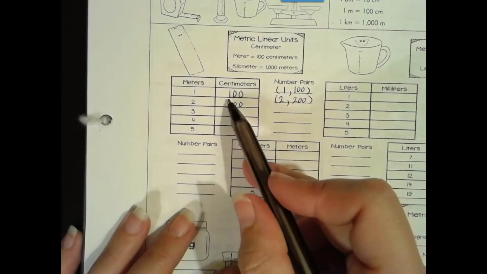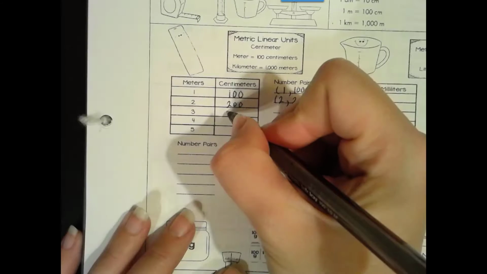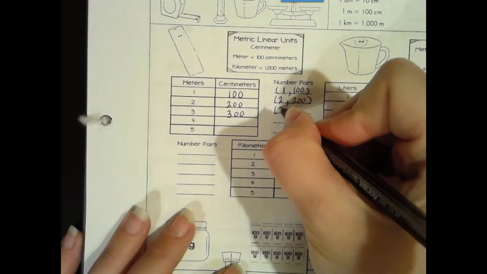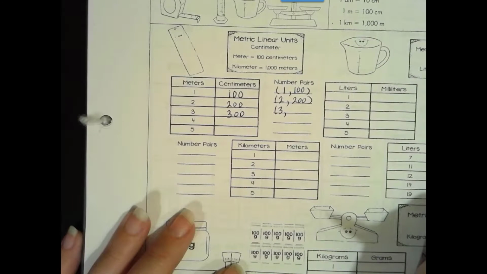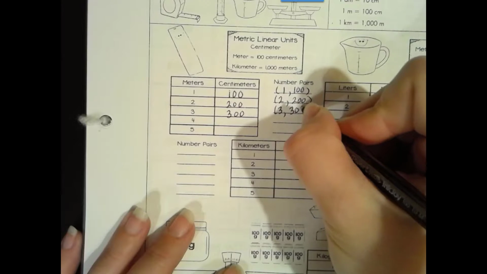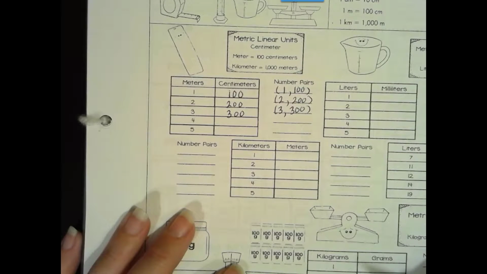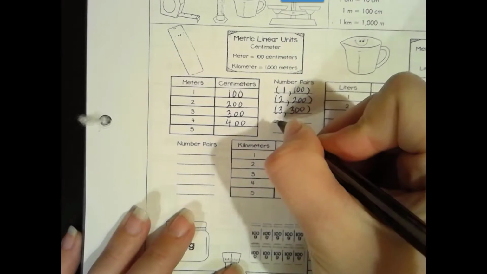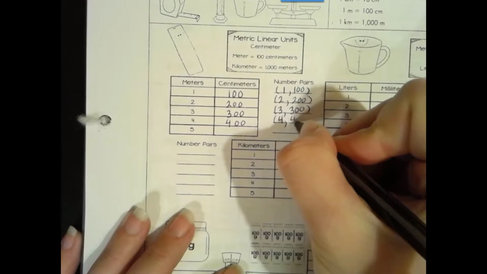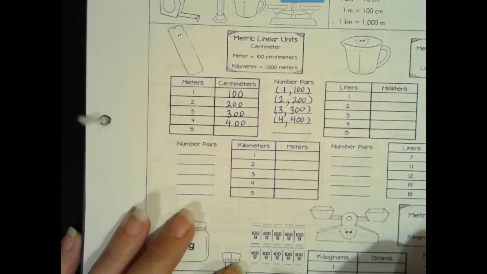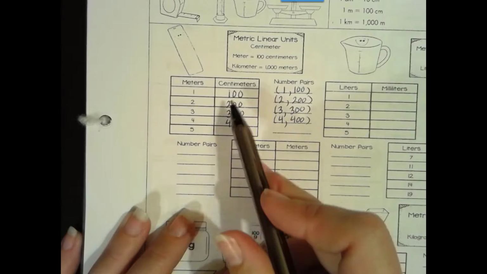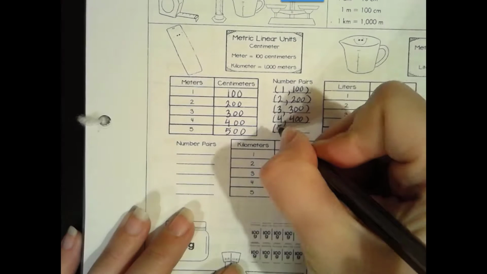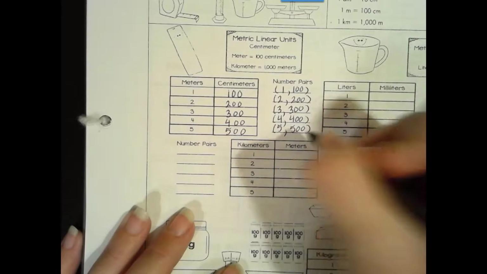3 meters would be 3 sets of 100, which would be 300. So 3 meters is the same as 300 centimeters. If I have 4 meters, 4 sets of 100 is 400. So for every 4 meters, there's 400 centimeters. And last one, if I have 5 meters, that's 5 sets of 100, or 500 centimeters. For every 5 meters, there's 500 centimeters.